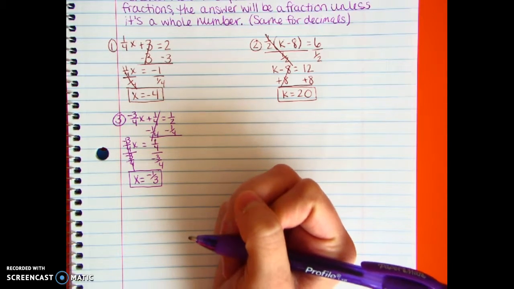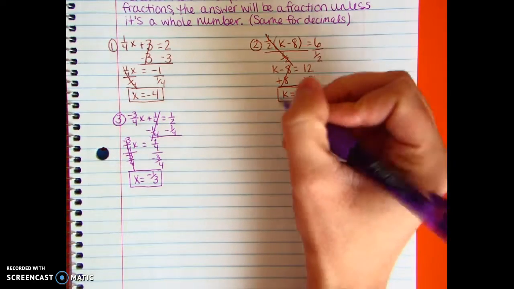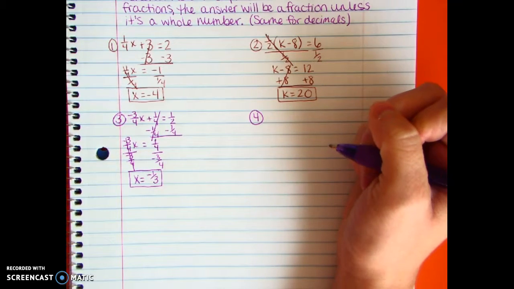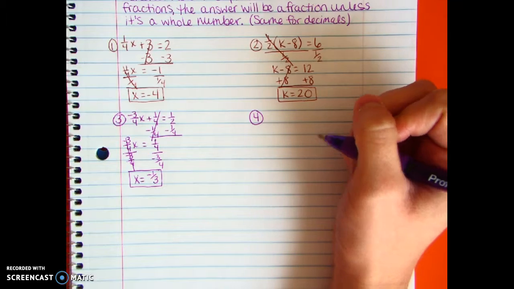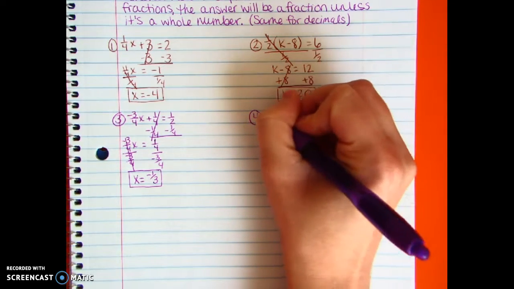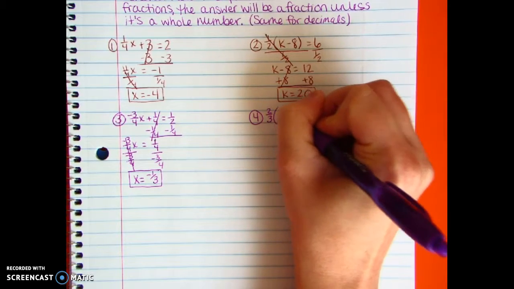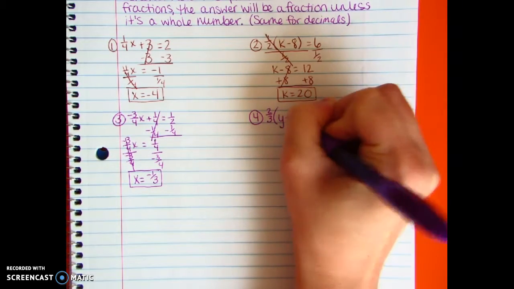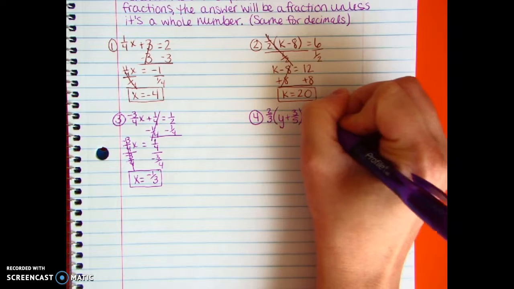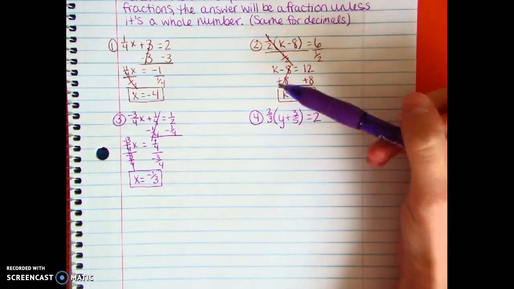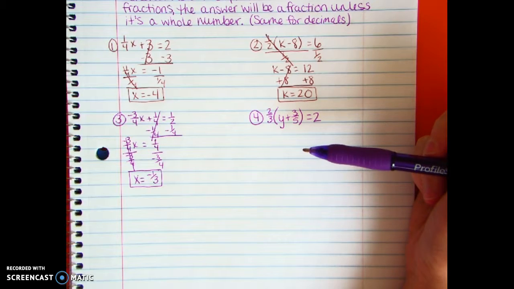Okay, let's do one more fraction one, then we'll do a few decimals, then we'll be done. Let's do 2/3 times y plus 3/5 equals 2. And on this one, you can distribute if you want to.